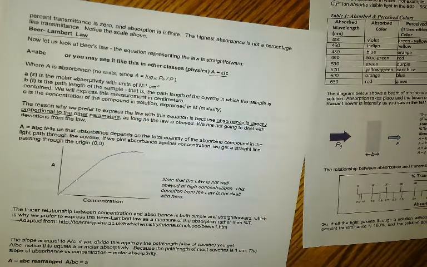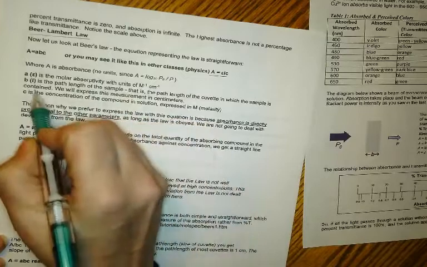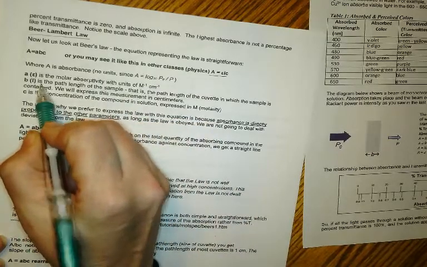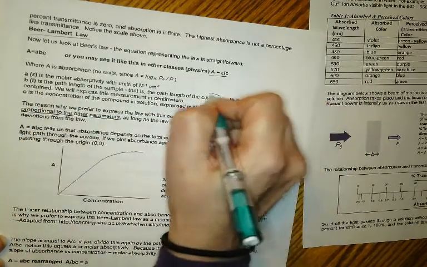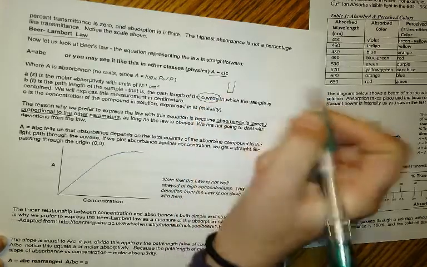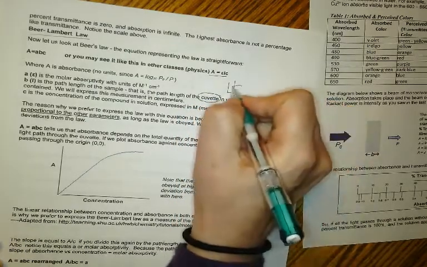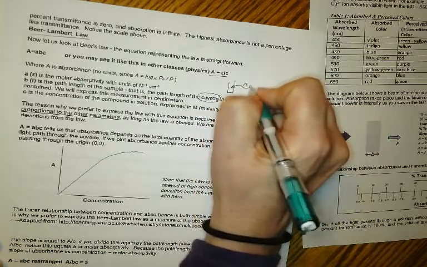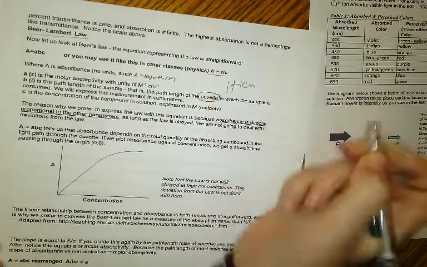If it is absorbing more of the light, it's going to have a higher molar absorptivity, times concentration times the path length. And remember, the path length is that cuvette, that little cube that has the sample in. In general, this cuvette is usually 1 centimeter.